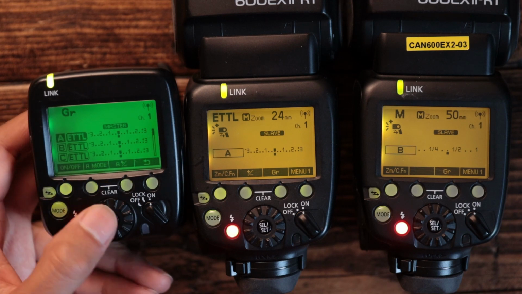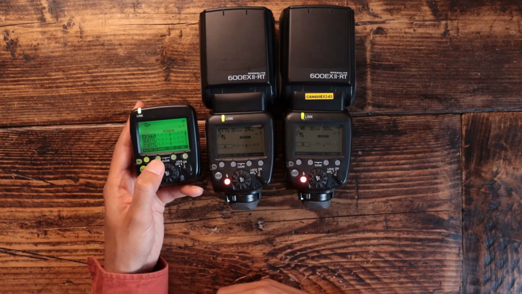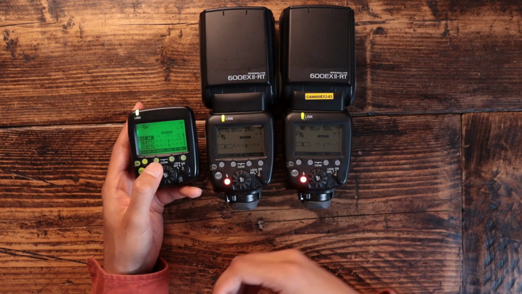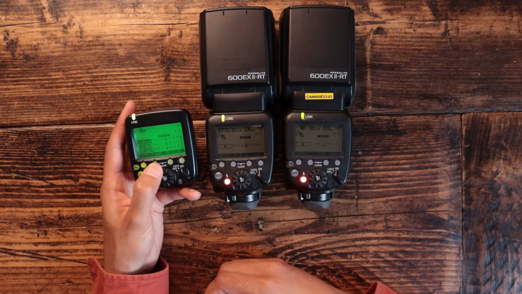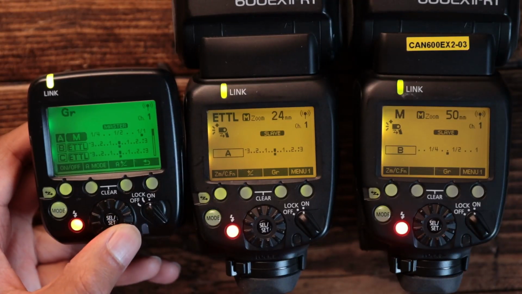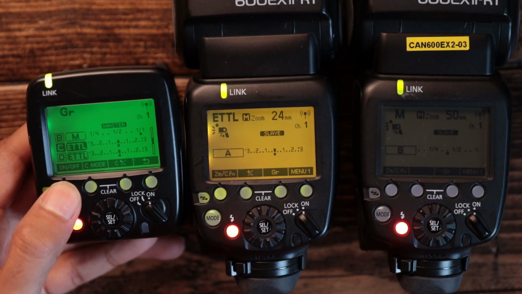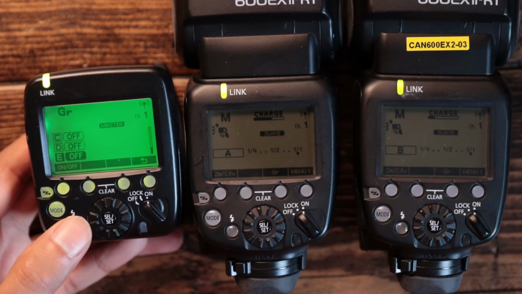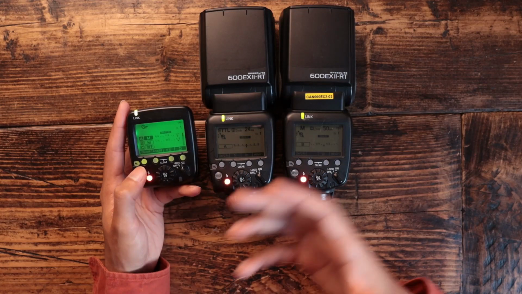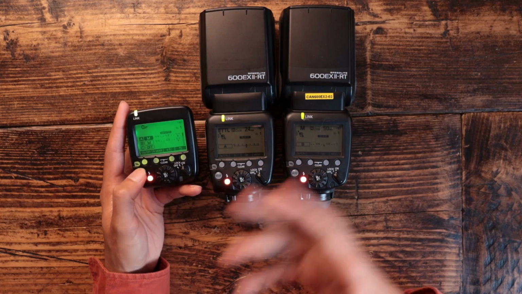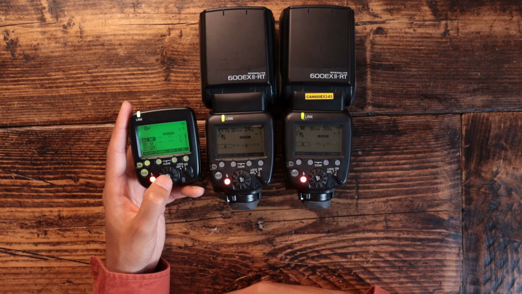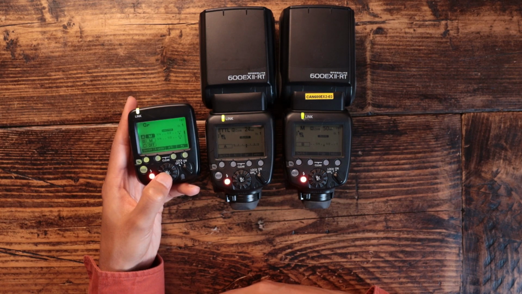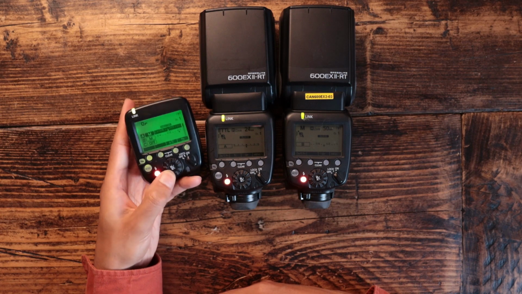In GR mode, I can hit this. I can change the mode of each individual group, so I can have some on ETTL and some on manual if I wanted to, or I can just turn some of them completely off. In this case, I want group A in manual, group B in manual, group C off, group D off. It doesn't matter if they're not off because there's no flashes with those letters anyway, so nothing would happen. I'm then able from this screen to control the power of each of these flashes. So I can just hit that and scroll.